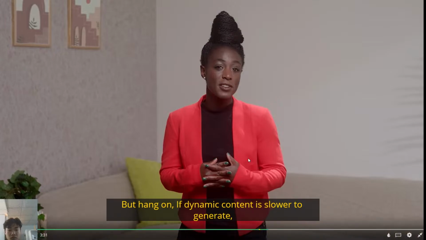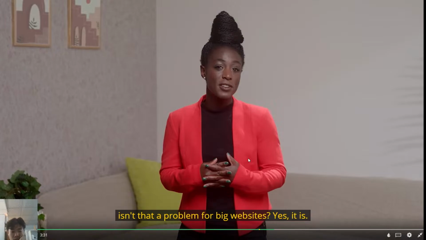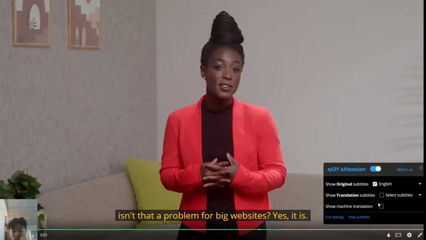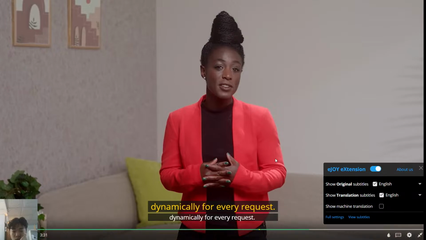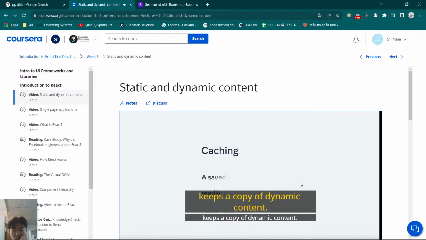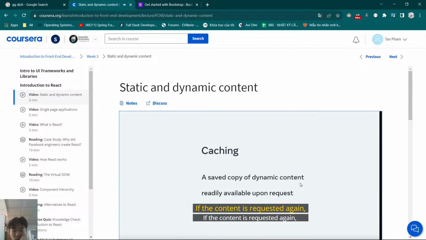But hang on, if dynamic content is slower to generate, isn't that a problem for big websites? Yes, it is. Application servers typically have a limited capacity on how many requests they can process per second. But fortunately, this is where the web server can help out. Web servers use a process called caching instead of generating content dynamically for every request. Caching means the web server keeps a copy of dynamic content.